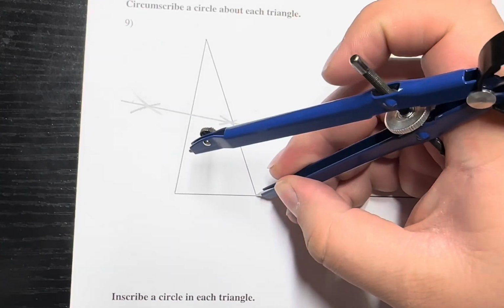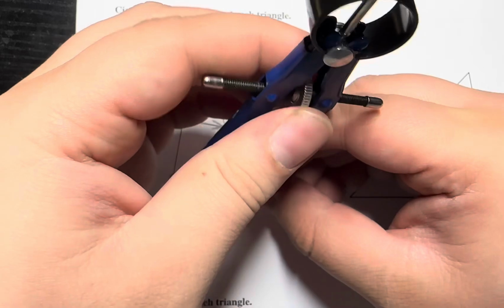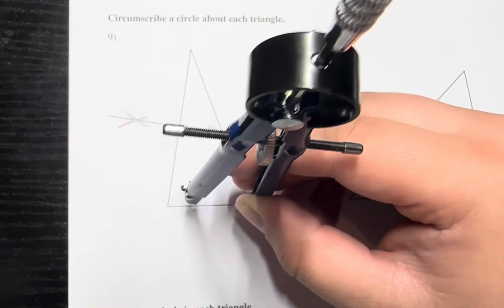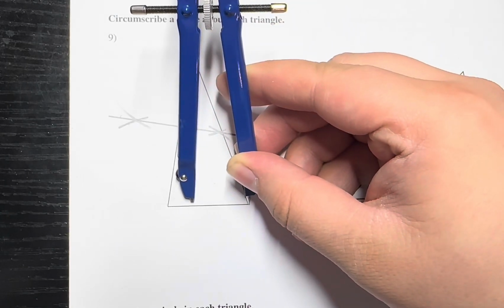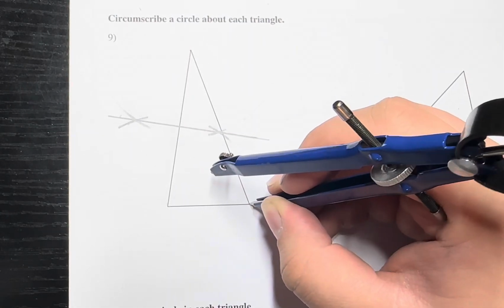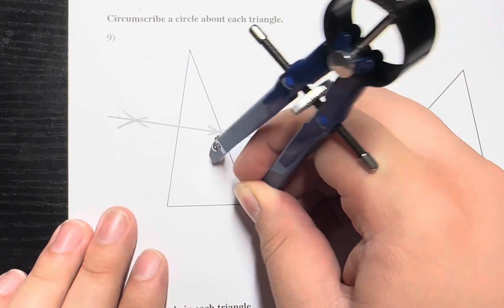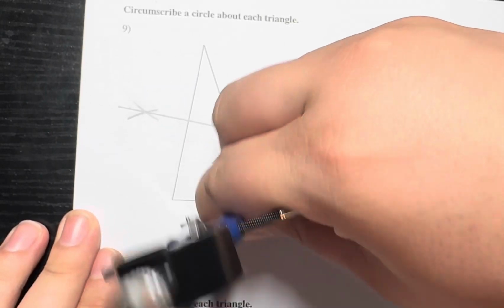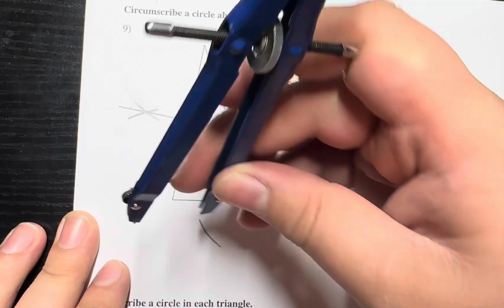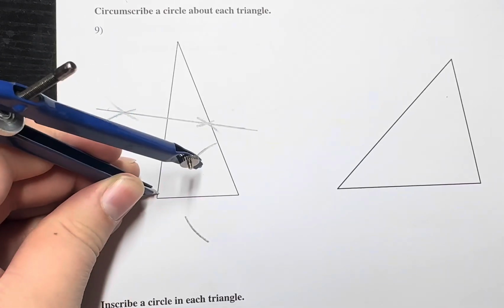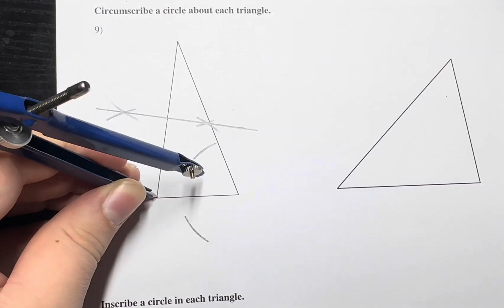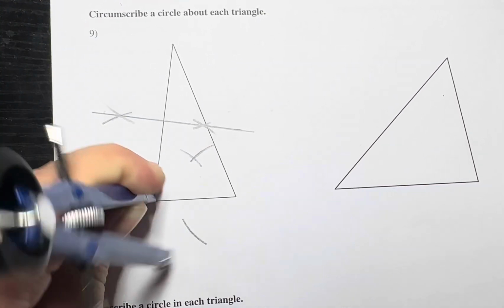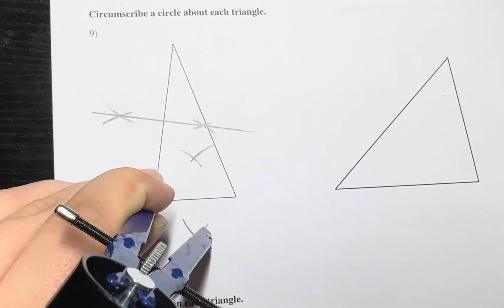Take my compass, I'm going to make it a bit smaller since this line is a bit smaller. About there should work as long as it's greater than half. And I'm going to do the exact same thing. I'll put an arc up here, an arc down here, and then I'll flip it around, put my pointy end on this corner, and then I'll make an arc over here and an arc down there.